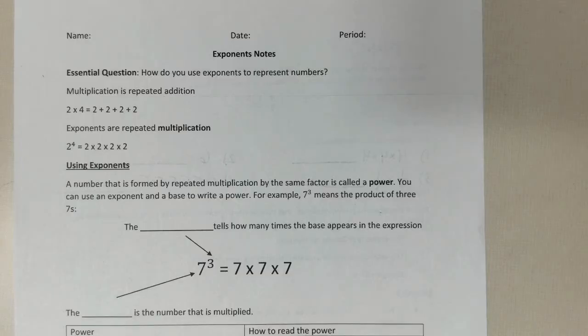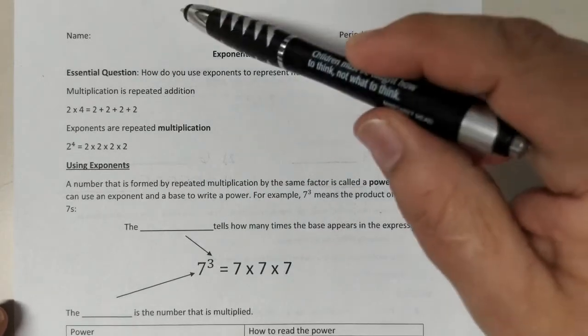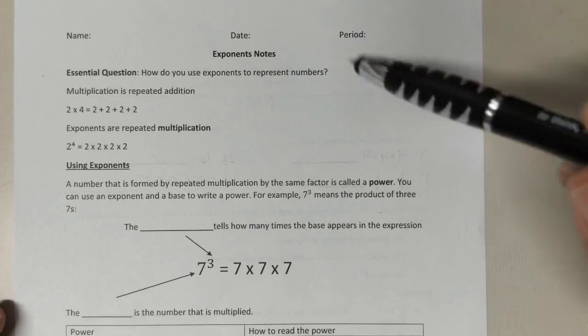Hey class, today we're going to be covering exponents. Make sure you're taking your notes. Alright, let's make sure we have our name, our date, and the class period that you're in. When I ask for your name, I need your first and last name, by the way.